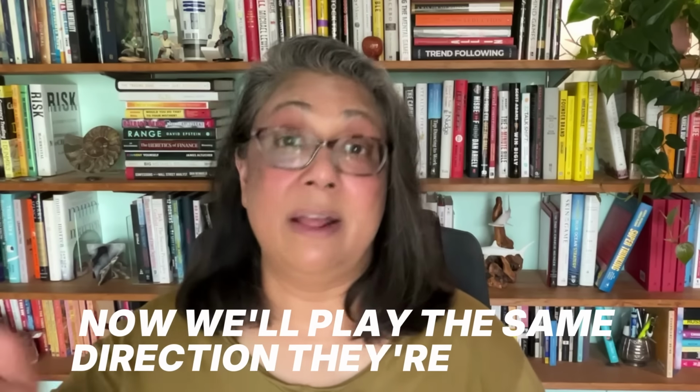Avoiding the extremes of the box, presuming every breakout is an opportunity to buy and presuming every short is an opportunity to take advantage of lower lows. By avoiding those extremes, retail traders can prevent becoming the counterparty to the big players, who will play the same direction they're playing.